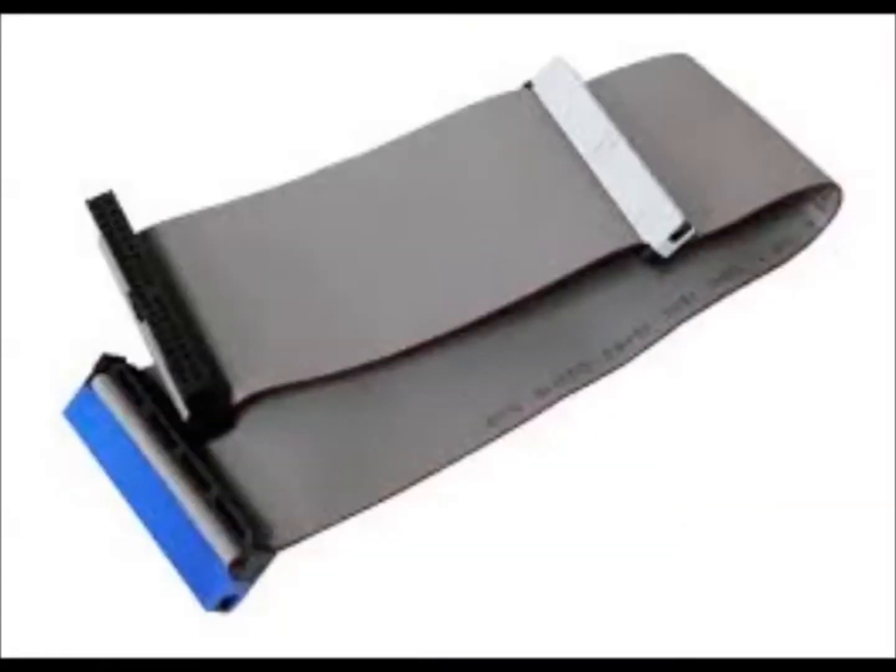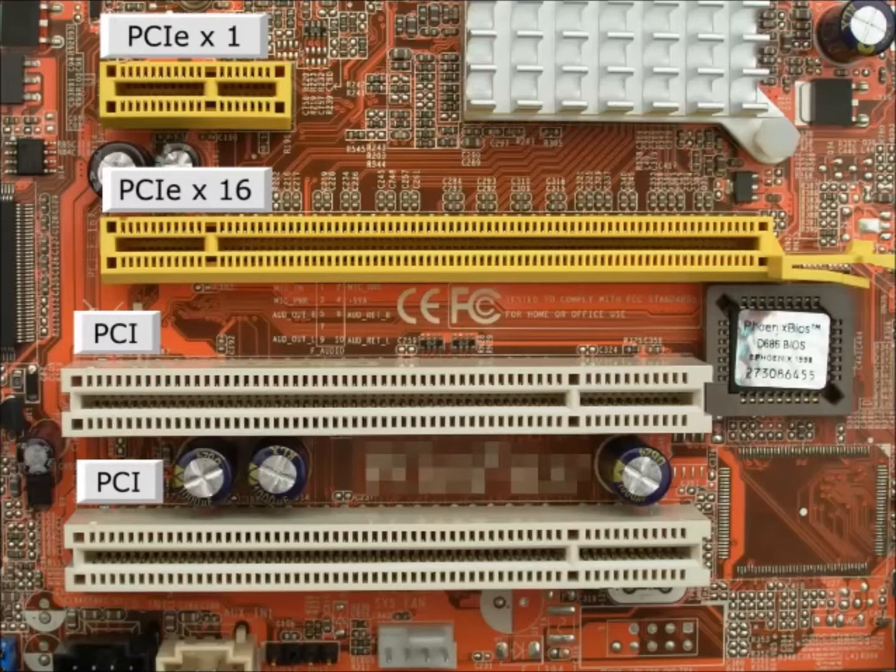IDE connector. The IDE connector connects to older hard drives and optical drives for data transfer. PCI slots, or what we call Peripheral Component Interconnect. Slots for older expansion cards such as sound cards, network cards, and connector cards.